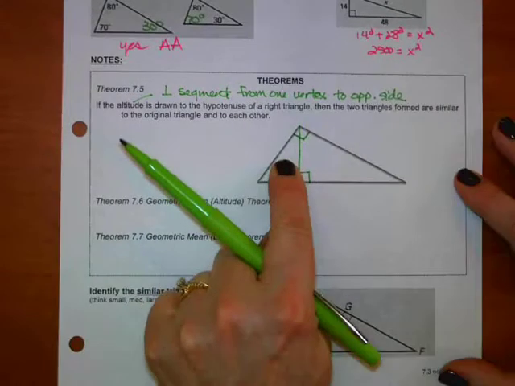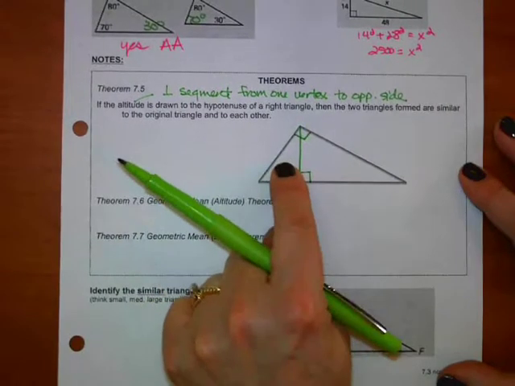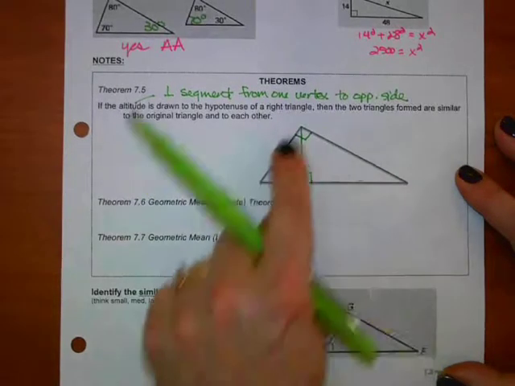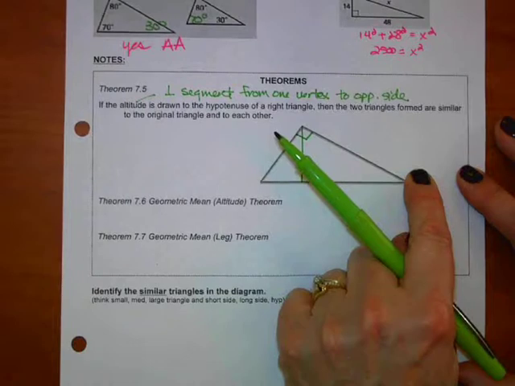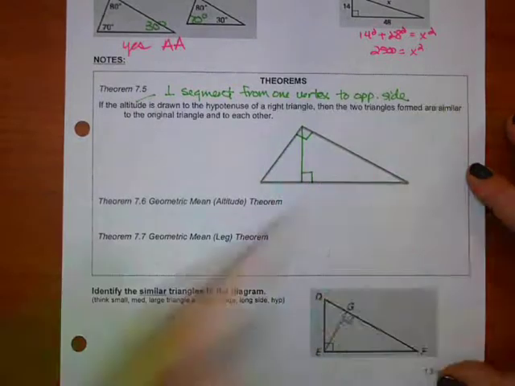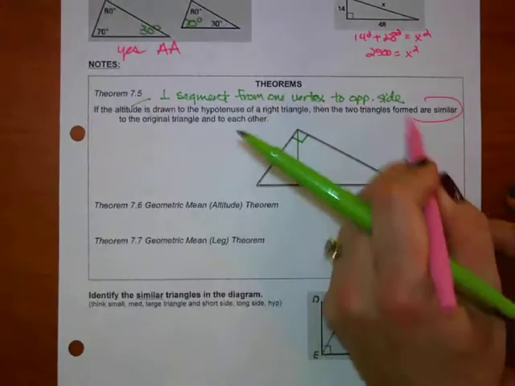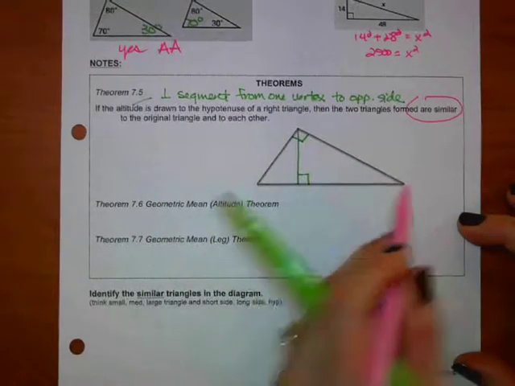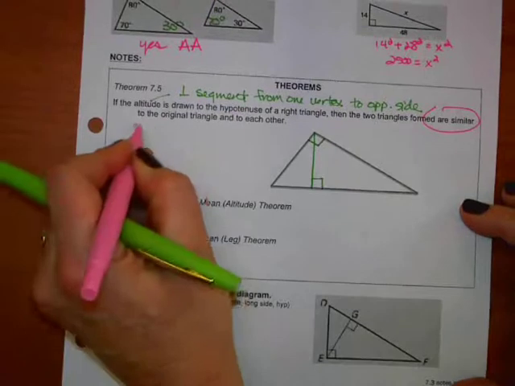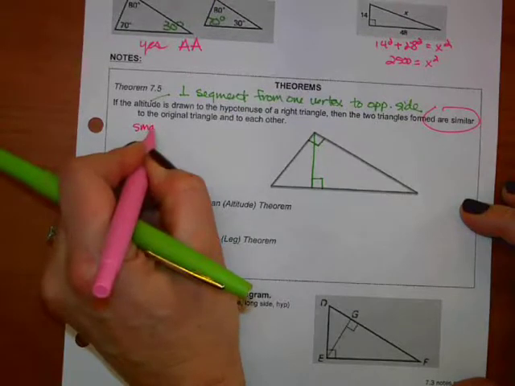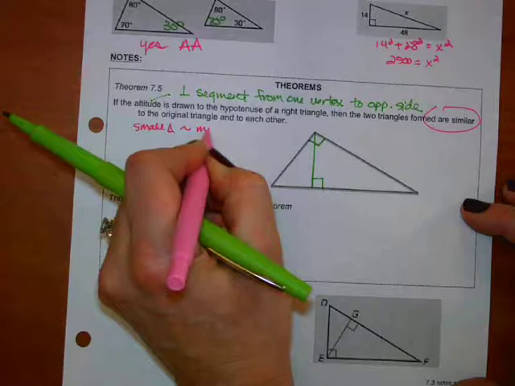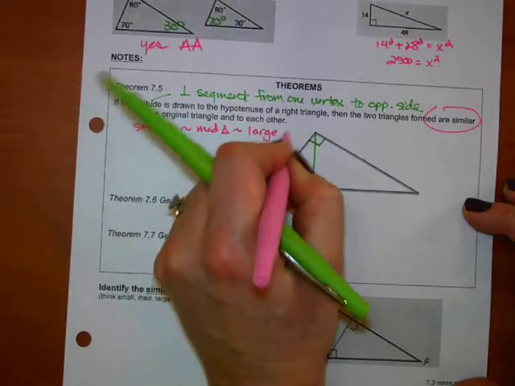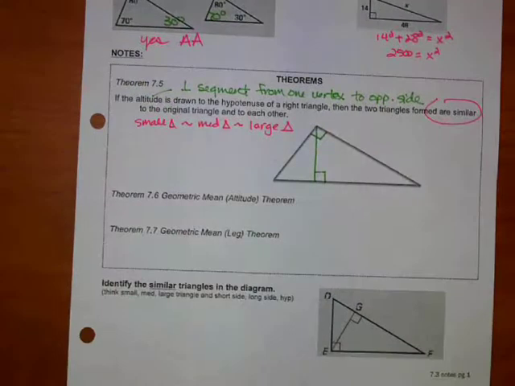So let's look at this picture. Basically what we have is a small triangle that we created, a medium triangle, and the large triangle. This is the most important word right here: to realize that this is similar to this, and they're both similar to the large triangle. So I'm going to write that out. The small triangle is similar to the medium triangle, which is also similar to the large triangle. If you can keep that in your head, it'll help you today.